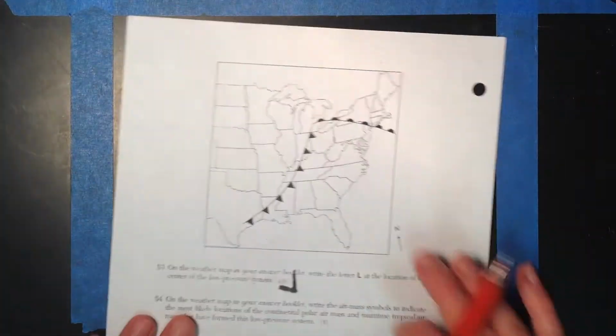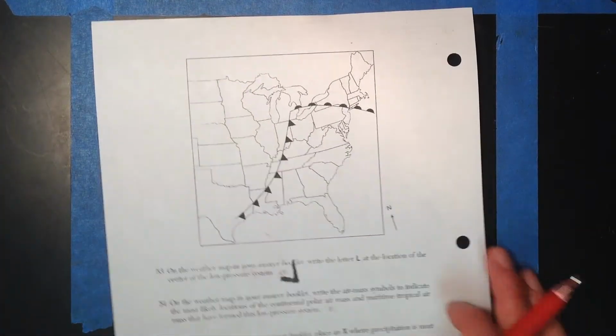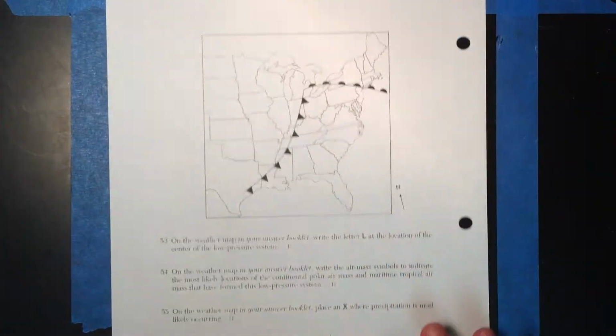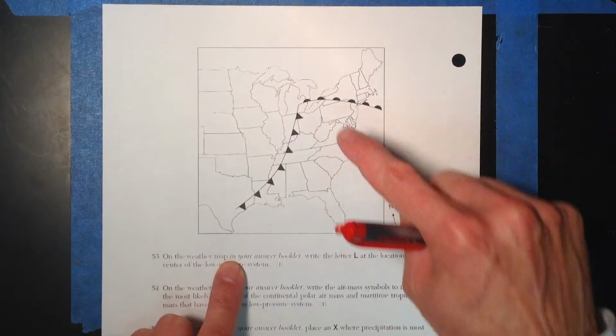Okay, on to the back. Are you ready? Here we go. Okay, so 53 on the weather map in your answer booklet, which is this, right?